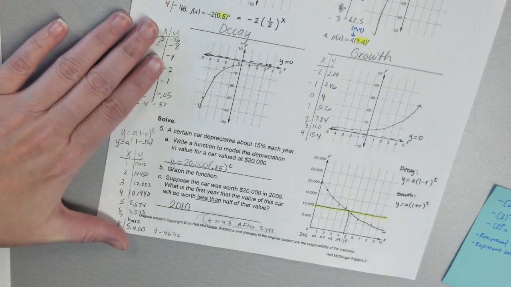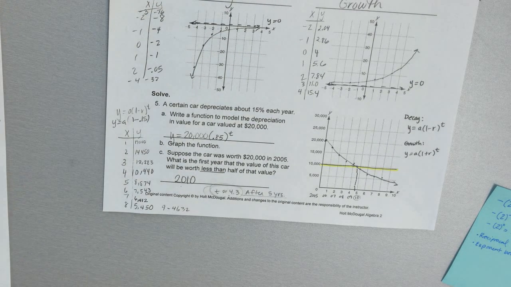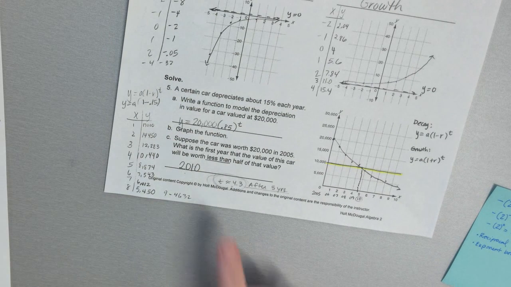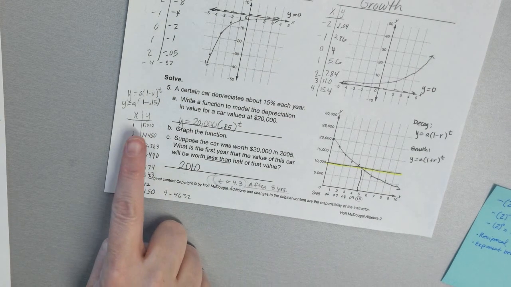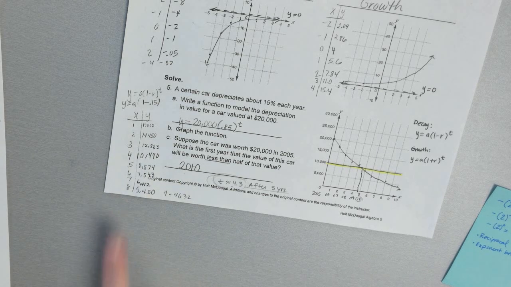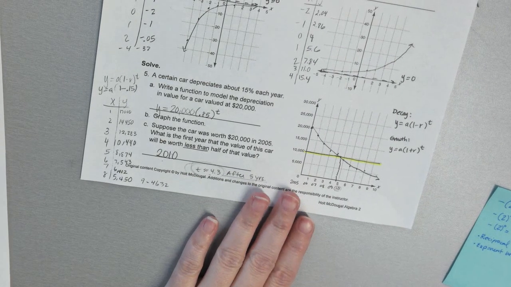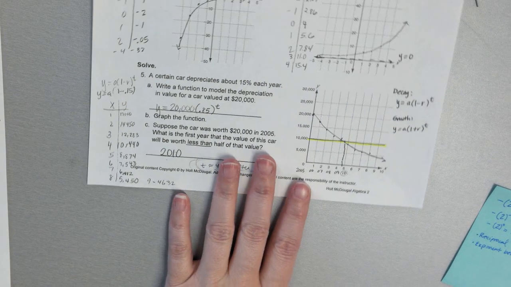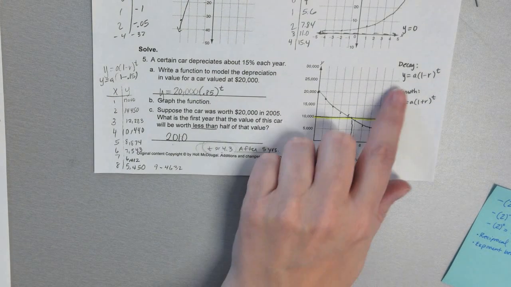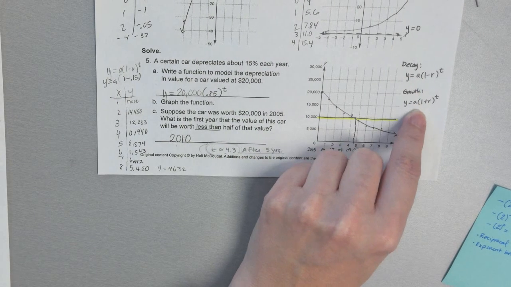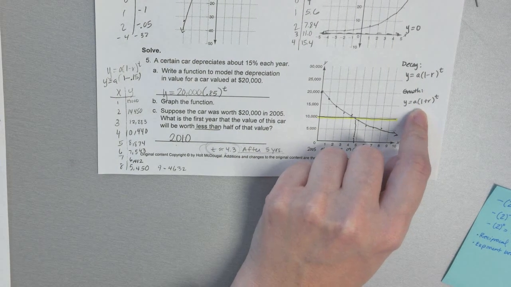Now we also have a story problem. With your story problems, I let you use your graphing calculator to come up with those values, so that's probably not something I'm going to ask you to do without a calculator. What I would ask is that you know these models and what all the values mean.